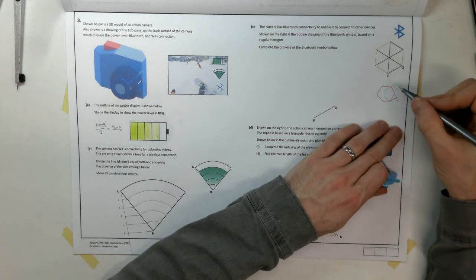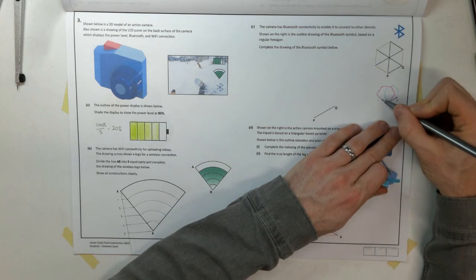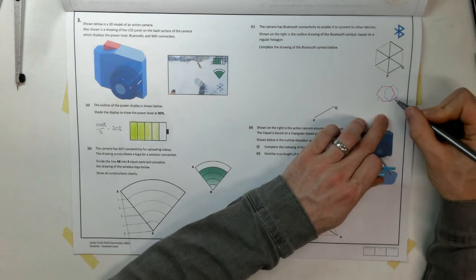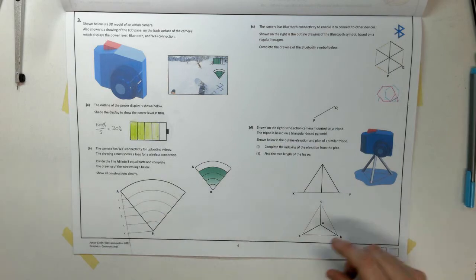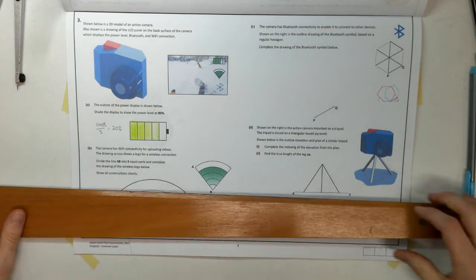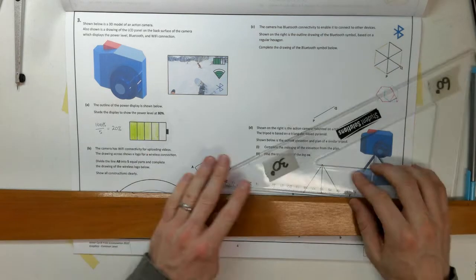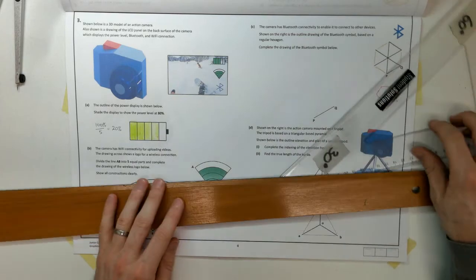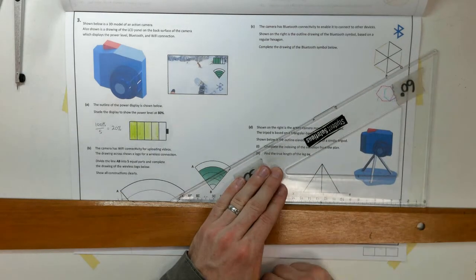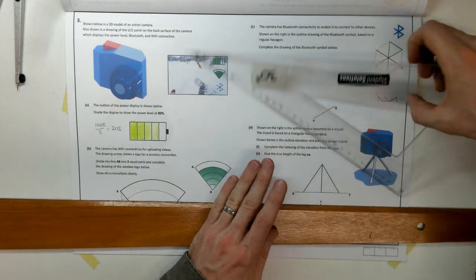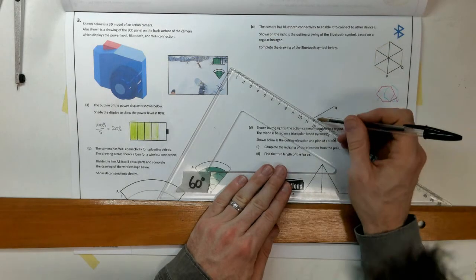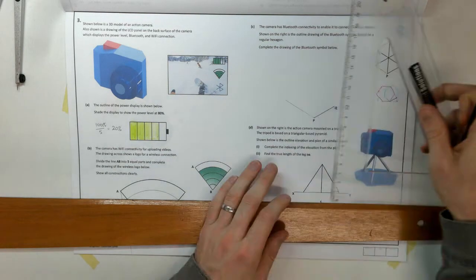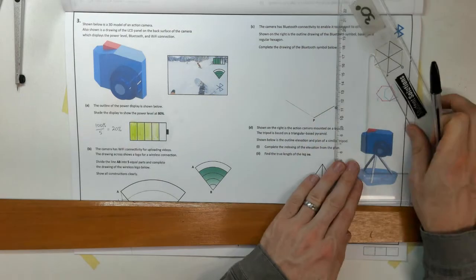Okay, so instead of it being a 60 degree external angle, we're going to be dealing with a 30 degree external angle. Okay, and we can see that. We can come back now and use my 30 degree set square, and we can see, yes, that's a 30 degree line. Okay, so I'm going to go at 30 degrees this direction, and I'll draw a vertical line up from Q.